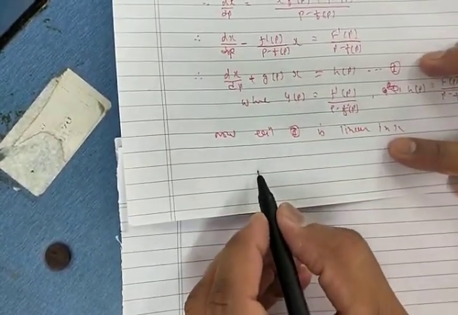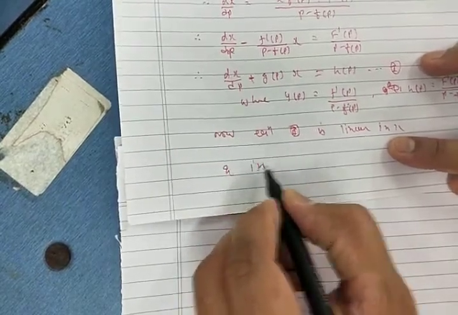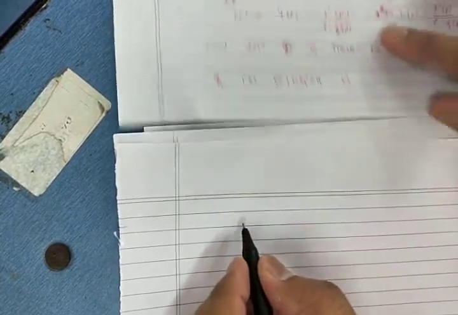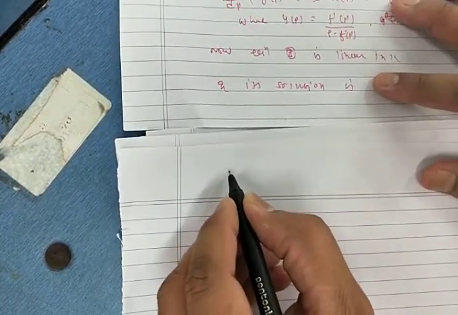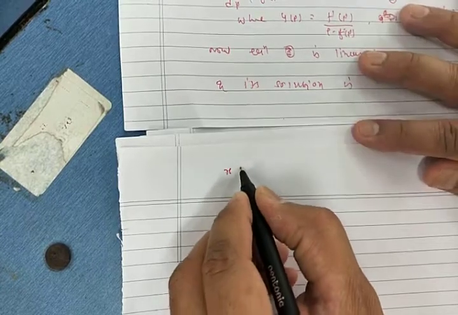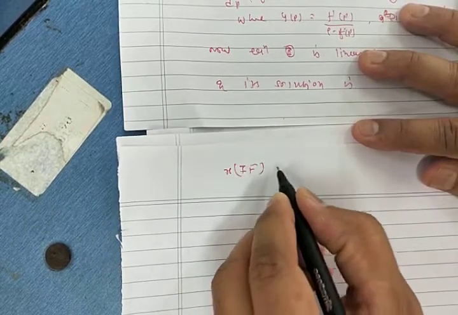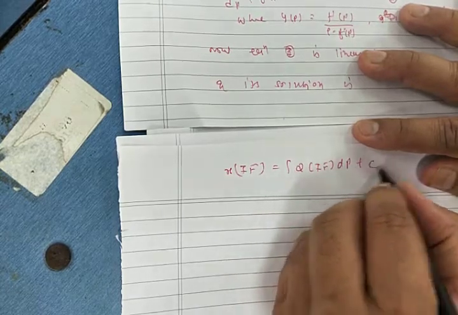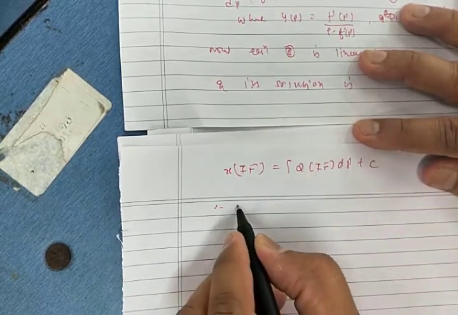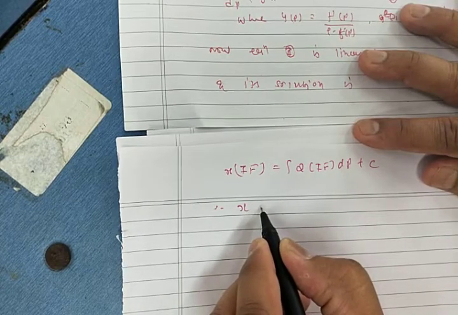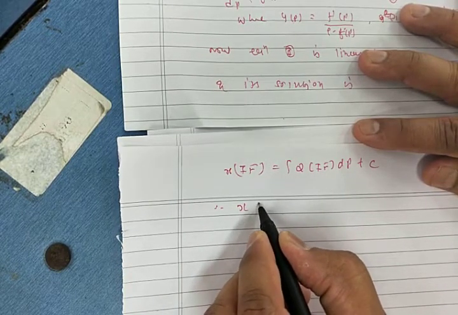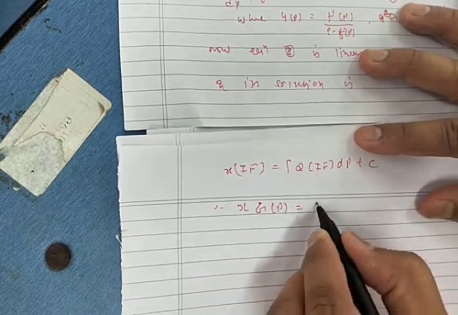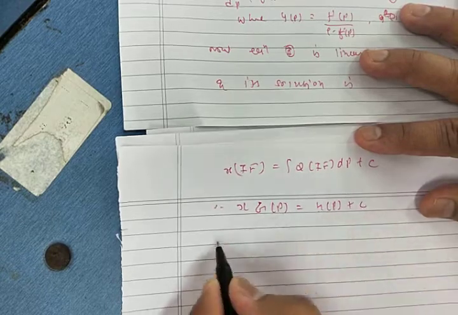See, its solution is which one? x into integrating factor is equal to integral of q into integrating factor dp plus c, and therefore x into some function of p, let us consider capital G of p, on right hand side capital H of p plus c.